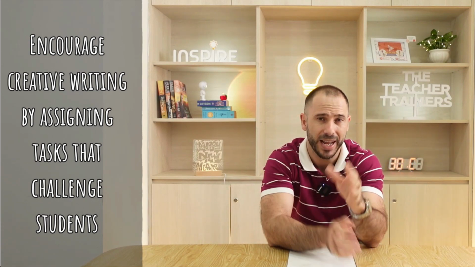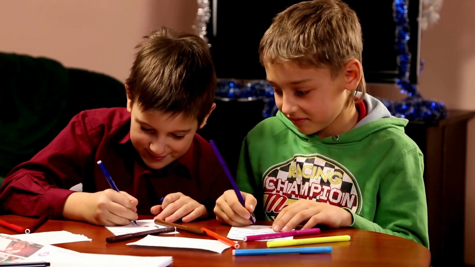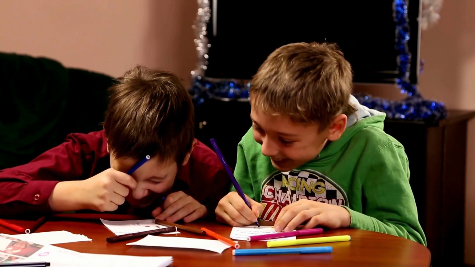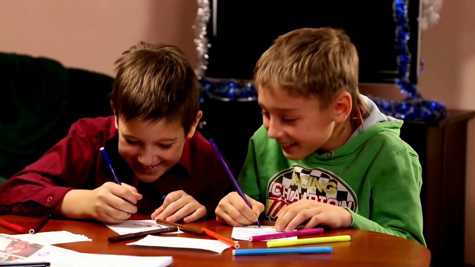and pure. Always remember to encourage creative writing by assigning tasks that challenge students to use the new vocabulary in an original and meaningful way. This does not only enforce their understanding, but also enhance their ability to express themselves. Let them choose their topics to make it more fun and relatable. Writing doesn't always have to be tedious. It can be fun and effective and a good way of practicing the new vocabulary.